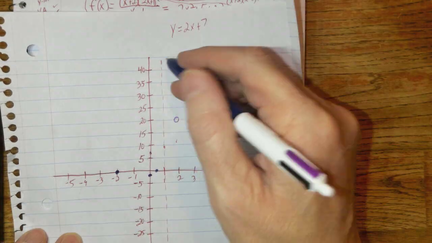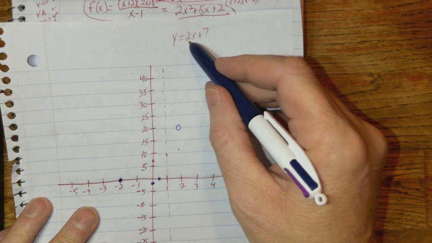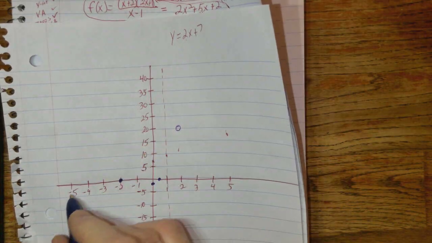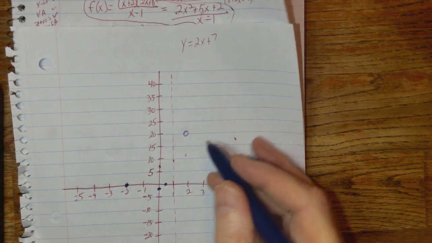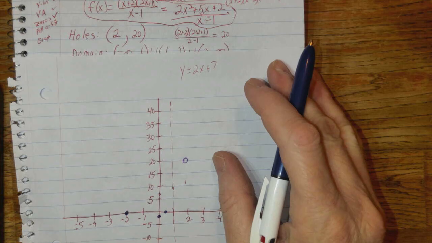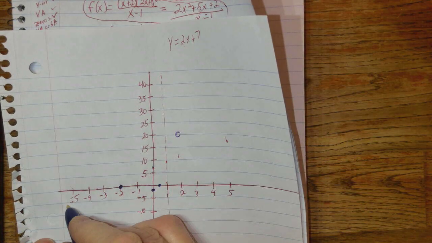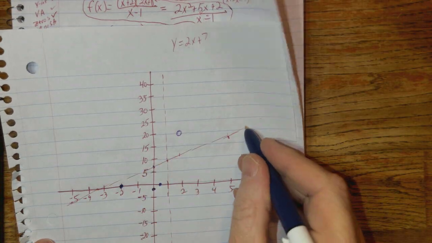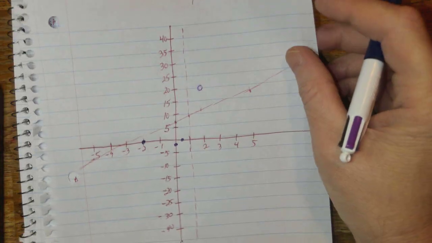If I go negative 5, negative 10 plus 7 is negative 3. I'd be right around here. So I think I go through that point right there. With the slant asymptote, it kind of looks like this. Now, if we were scaled by 1s, it'd be a lot steeper.